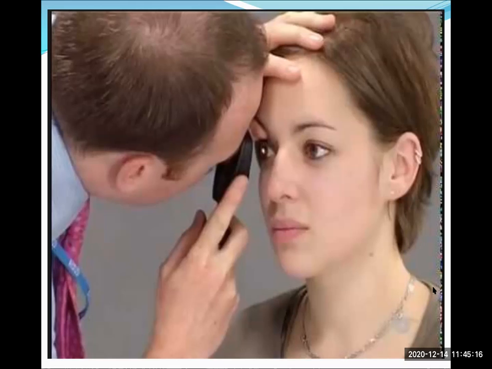Now, this is a bit of a difficult question for you, because we have not discussed it before. This special instrument is called an ophthalmoscope. It is used to look at the fundus of the eye. Fundus means retina. So we focus on the pupil and look inside the eyeball, that means the retina. We look for the optic disc and the surrounding retina.